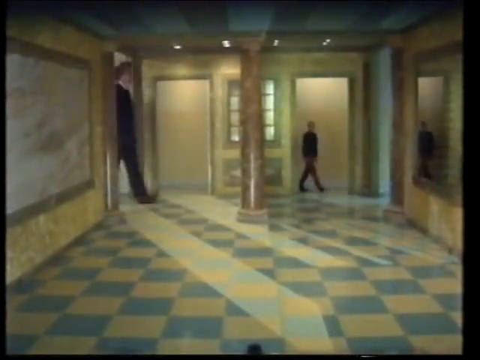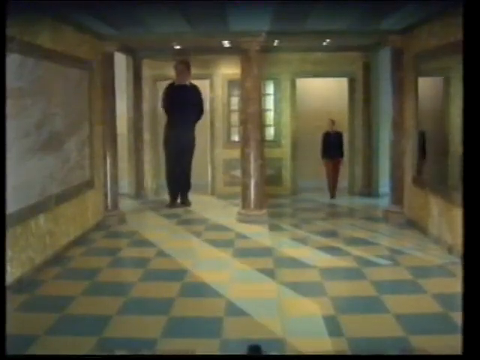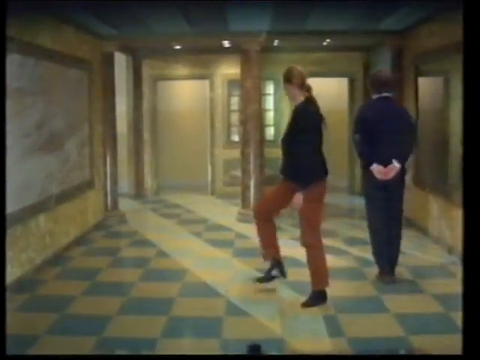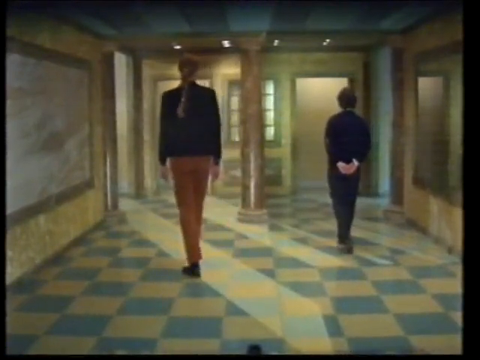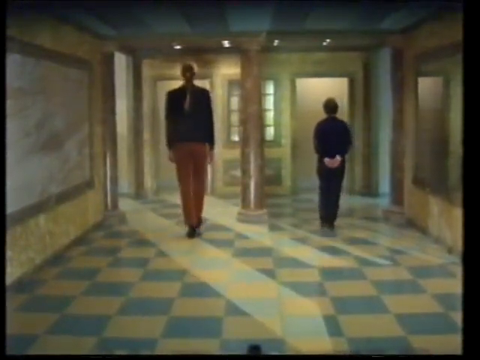ordinary room. Or is it? And things get worse. What's going on?